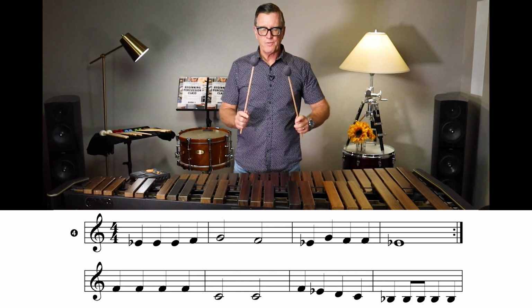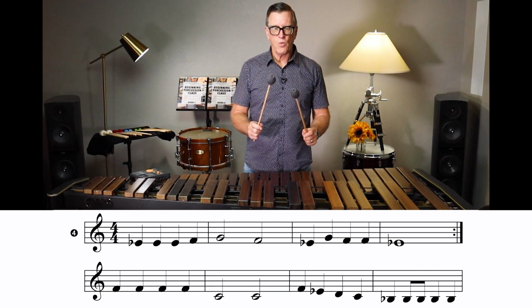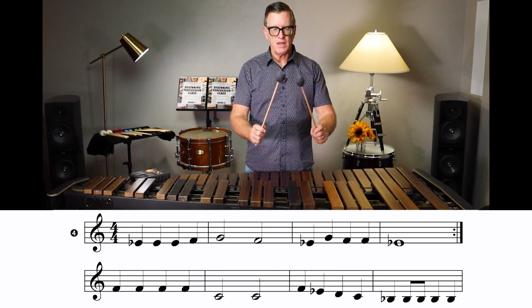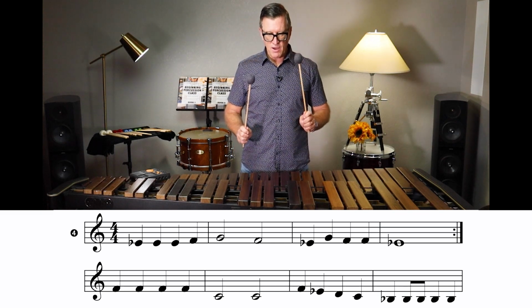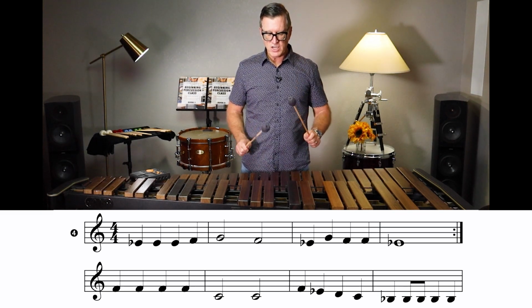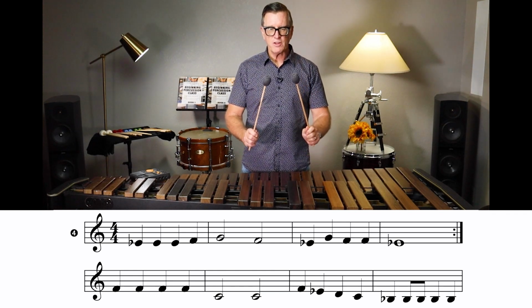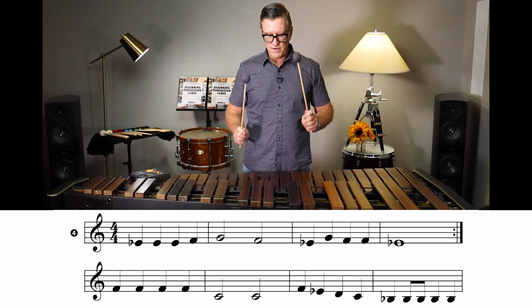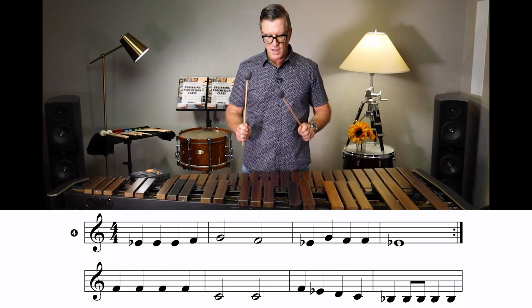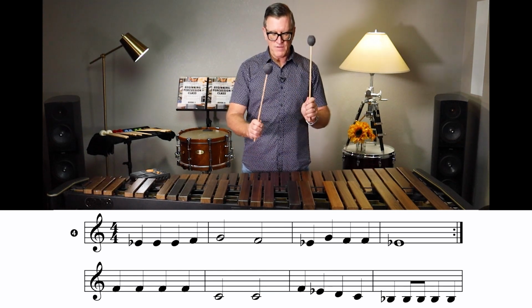Here we go. And 1, 2, and 1, and 2, and ready, go. E flat, E flat, E flat, F, G, F, E flat, G, F, F, E flat. Now you got to repeat. Keep your eyes on the music. E flat, E flat, E flat, F, G, F, E flat, G, F, F, E flat.